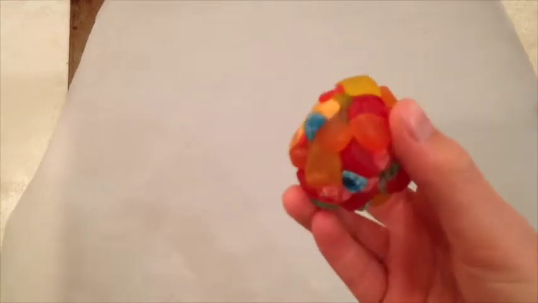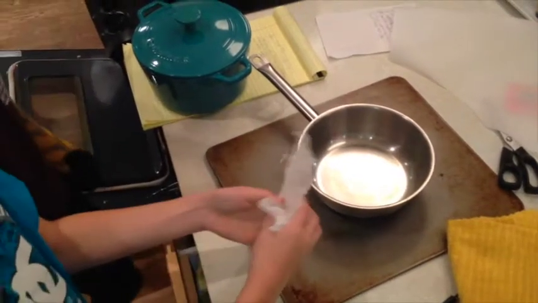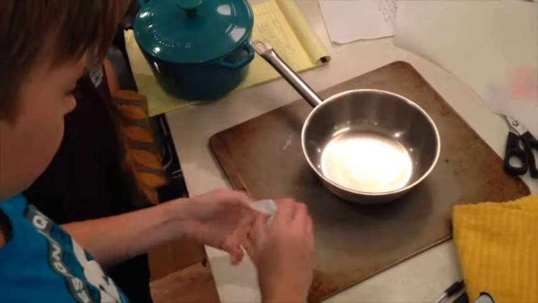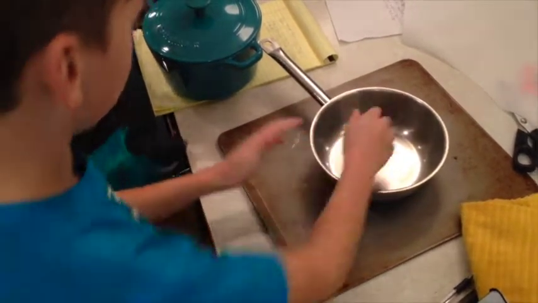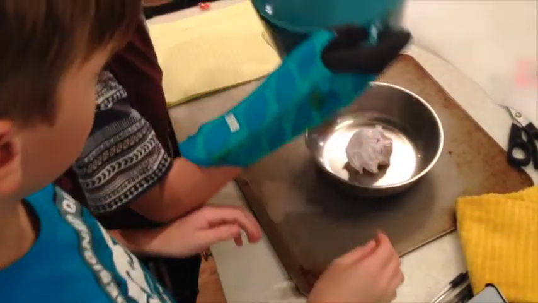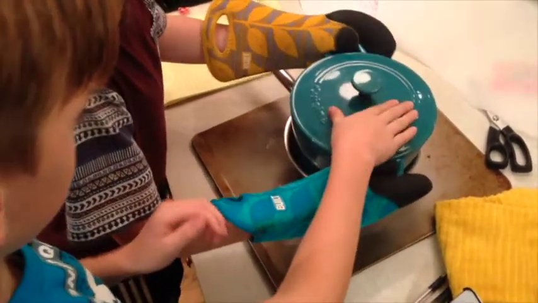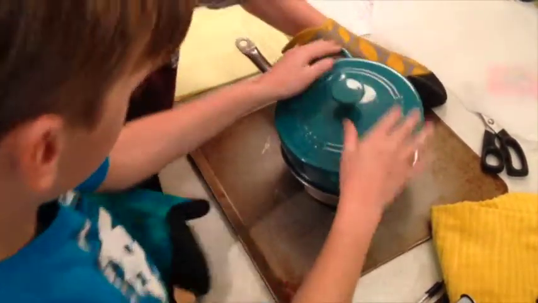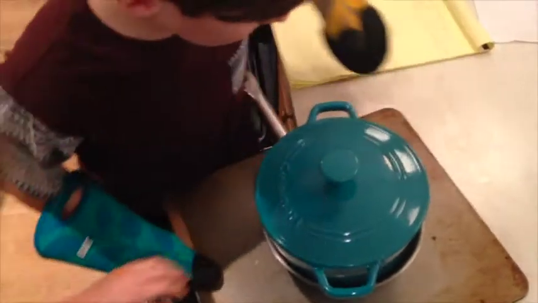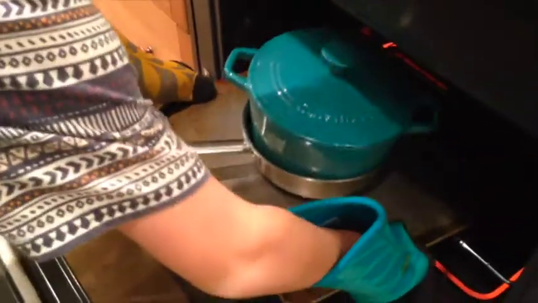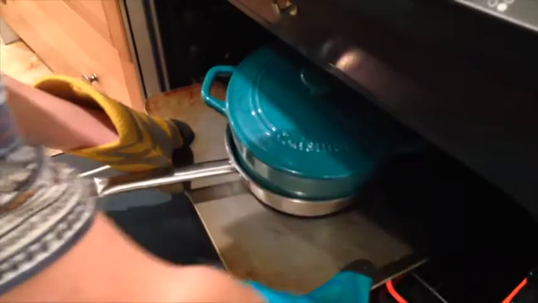Now to turn our sedimentary rock into a metamorphic rock. We have our parchment paper, which is going to be surrounding our sedimentary rock. This will be placed in a pan with a pot to apply the pressure. And now I'm going to place our contraption in the oven. With the heat and pressure, hopefully it will turn into a new metamorphic rock.